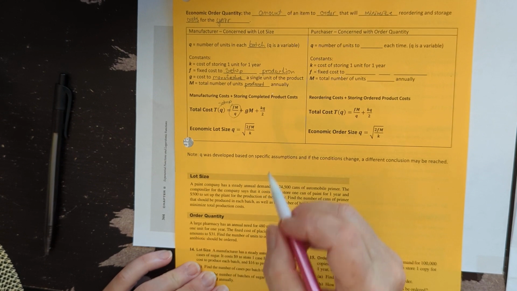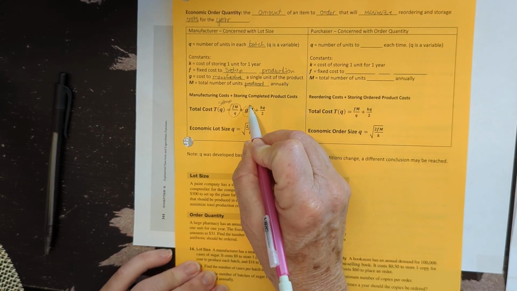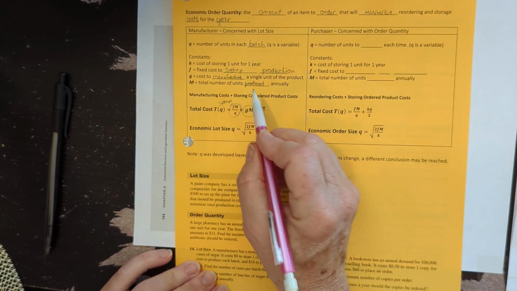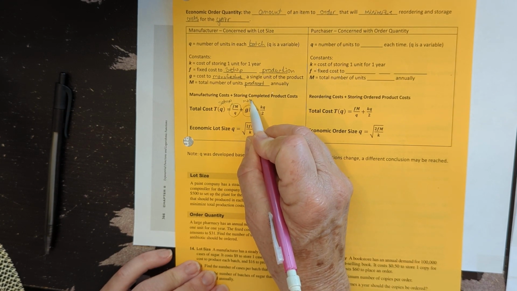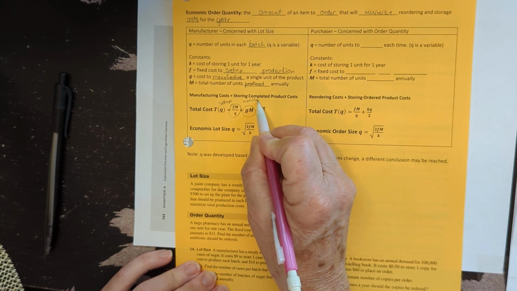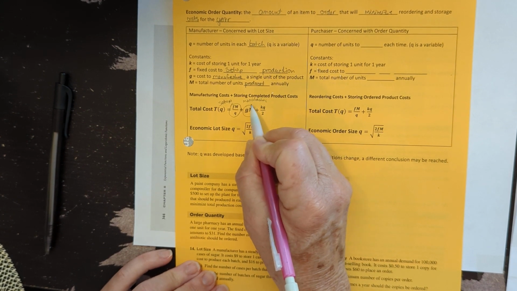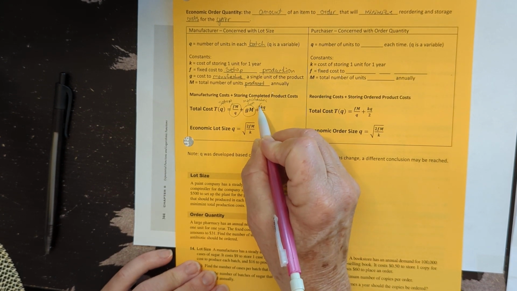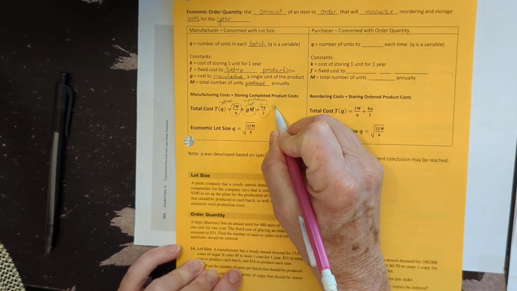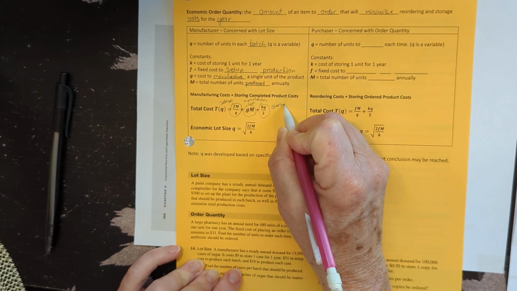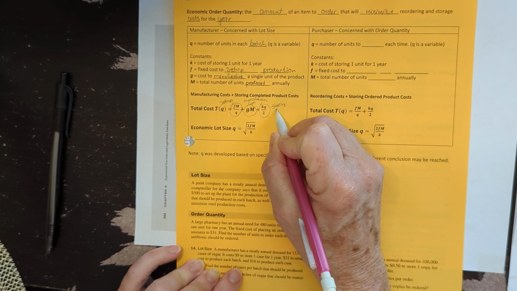This is the manufacturing cost, the cost to manufacture times the number you need to produce. And then this right here is the storing cost. So all this together is what we want to try to minimize.